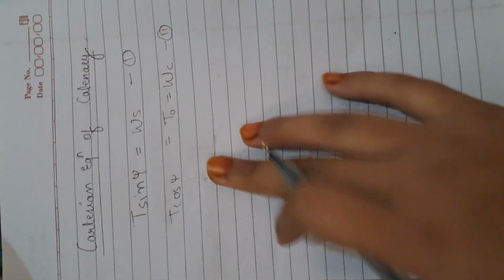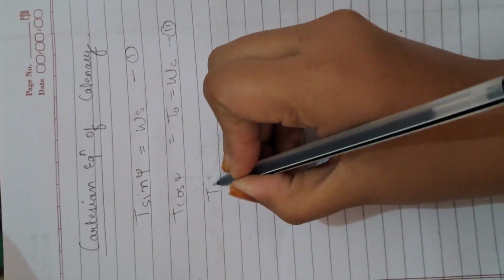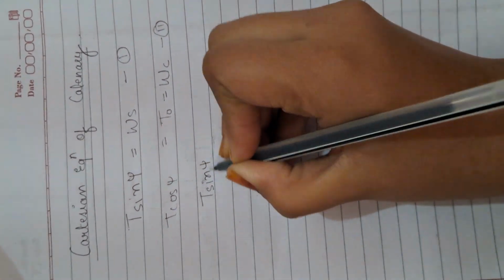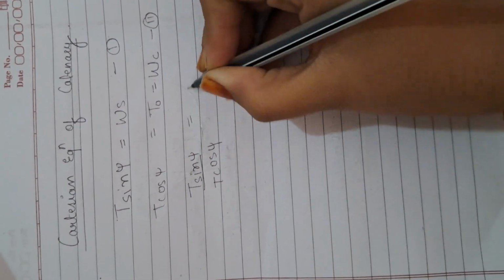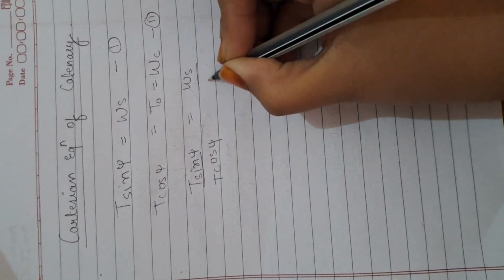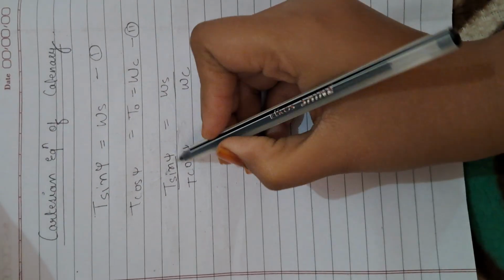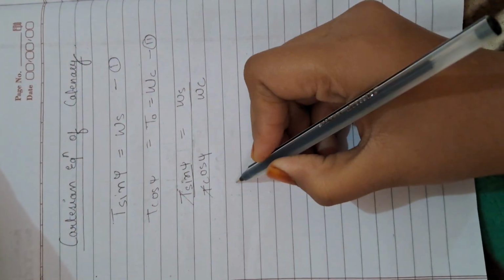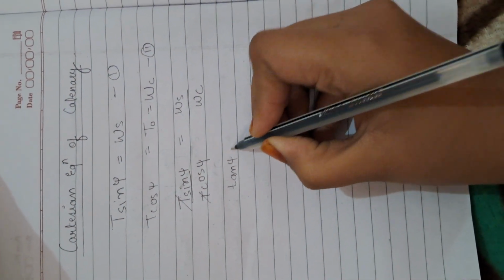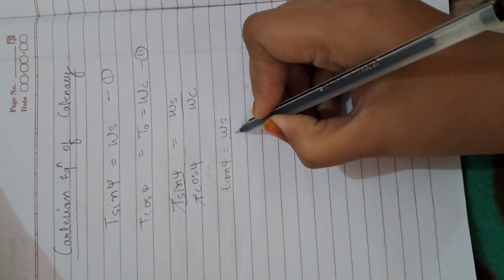Dividing both these equations, we get T sin psi upon T cos psi equals WS upon WC. Here T and T cancel out, and we know sin upon cos equals tan, so tan psi equals WS upon WC.